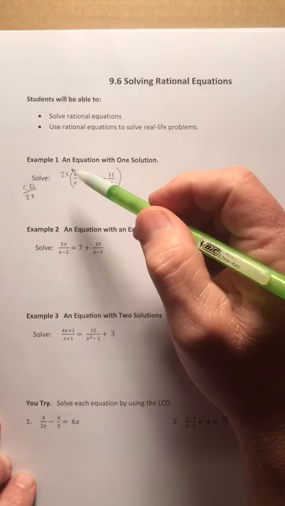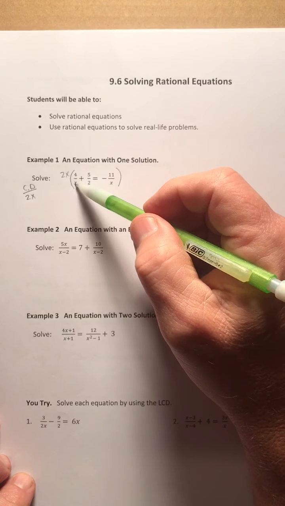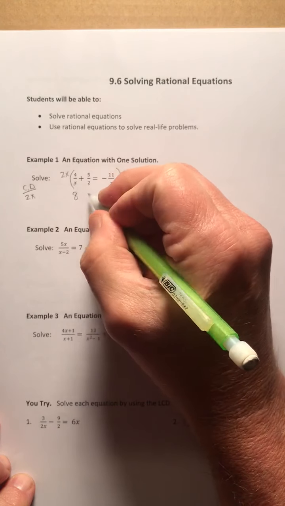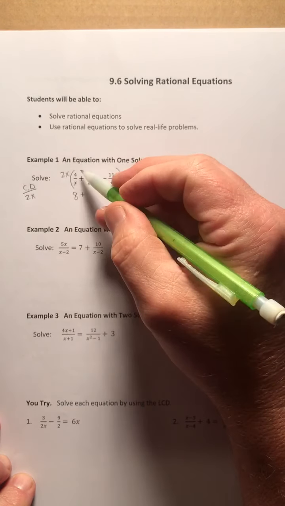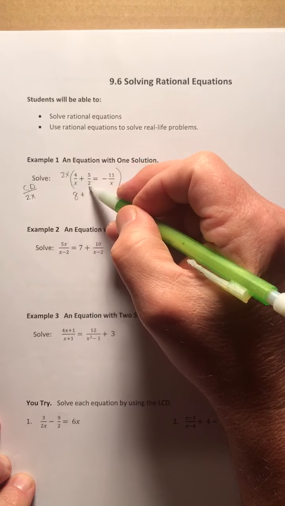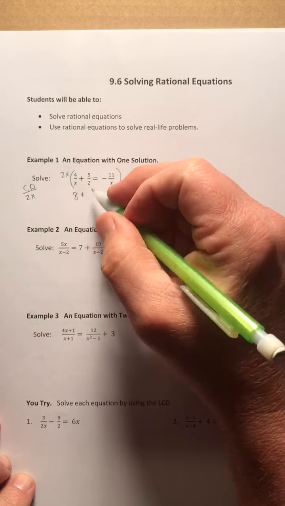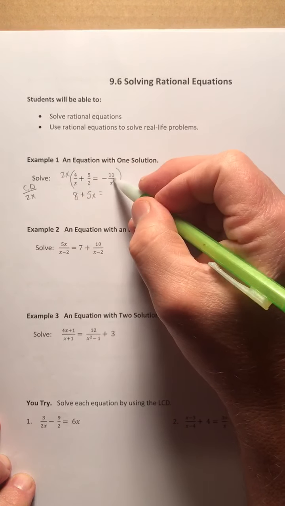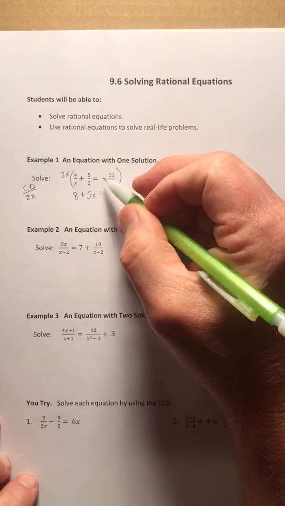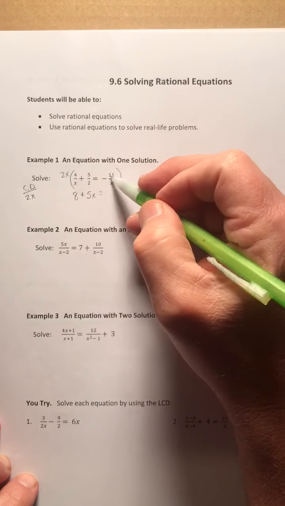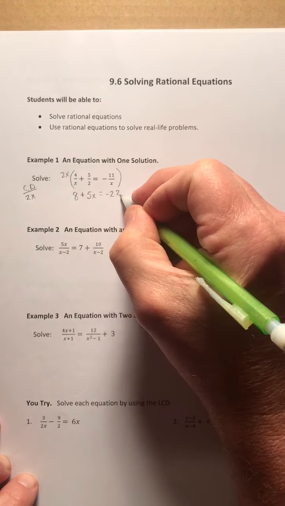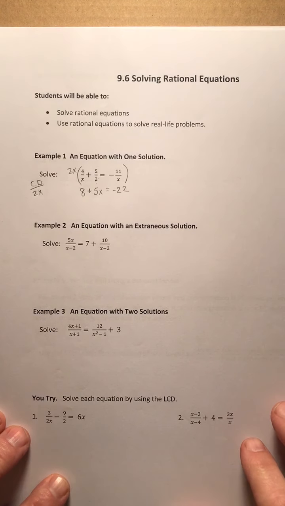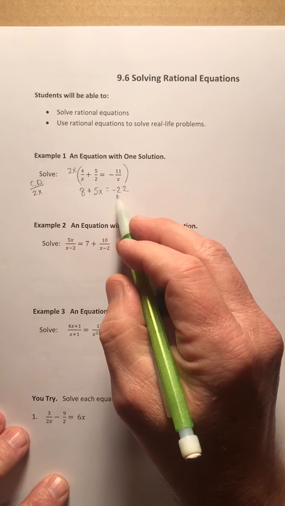When we multiply 2x times 4 over x, the x's cancel out, so it leaves us with 2 times 4, which is 8. Plus, when we multiply by 5 over 2, the 2's cancel out, leaves us with 5 times x, which is 5x. And we multiply 2x times the negative 11 over x, the x's cancel out. So we have 2 times negative 11 gives us negative 22. And there we go. We don't have any more fractions involved, no more rational expression, just an equation to solve.